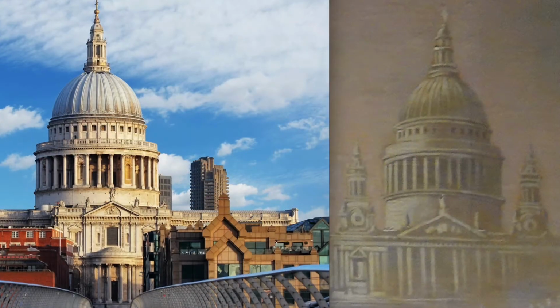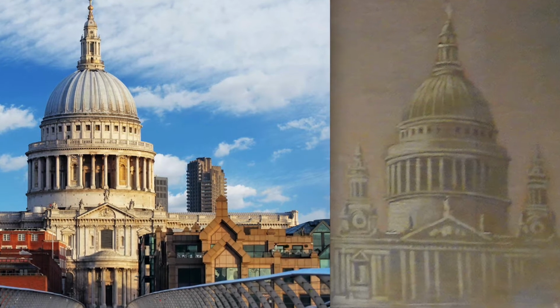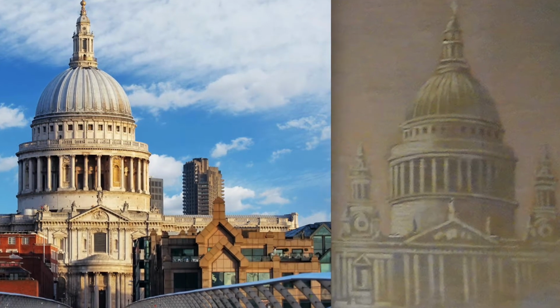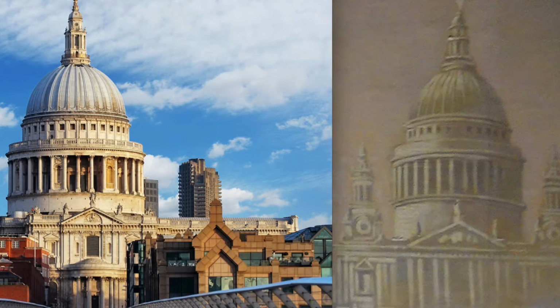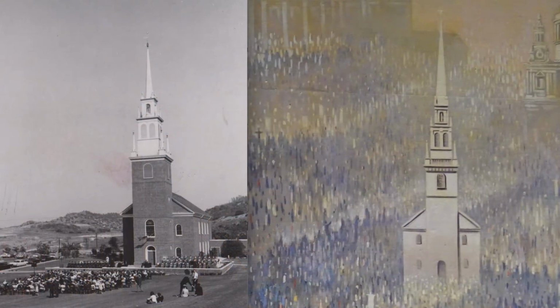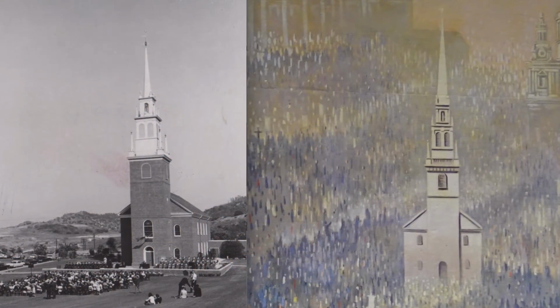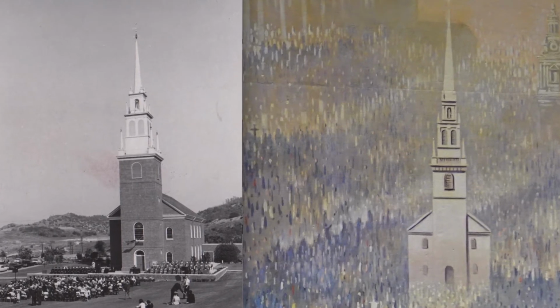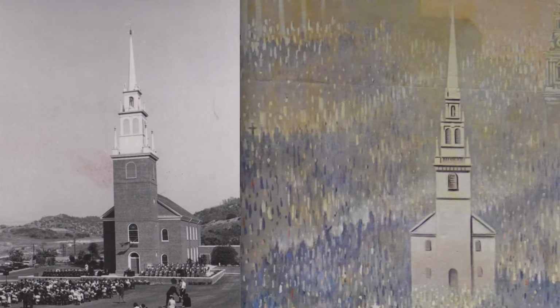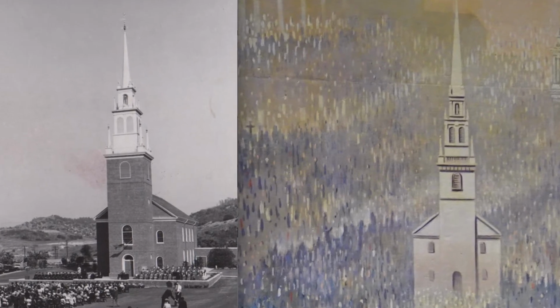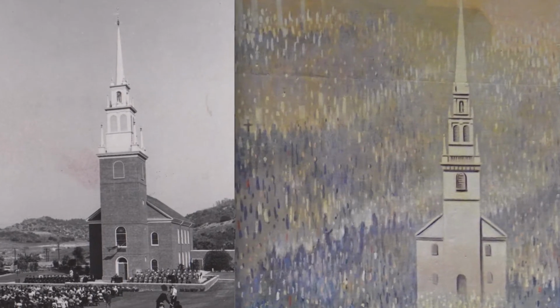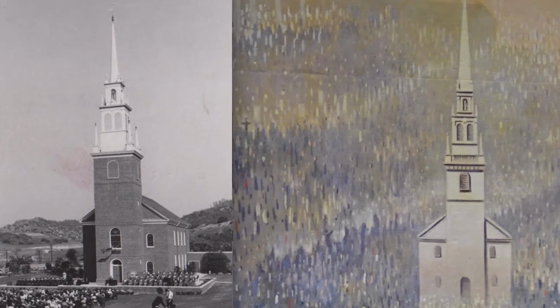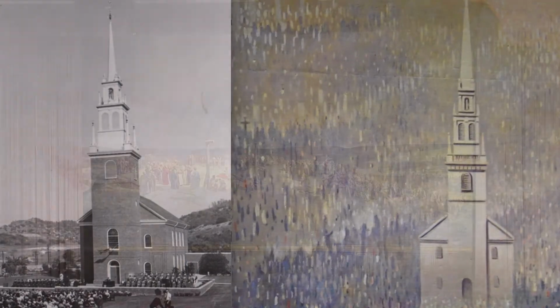On the far right is St. Paul's Cathedral in London, which replaced an earlier church that was destroyed in the city's Great Fire during the late 17th century. Below this is the Old North Church in Boston. In the same year the painting was completed, Forest Lawn finished construction on a full-scale replica of the Old North Church at Hollywood Hills, which is shown here during its dedication ceremony, so this church provides a connection not just to America, but to Forest Lawn.